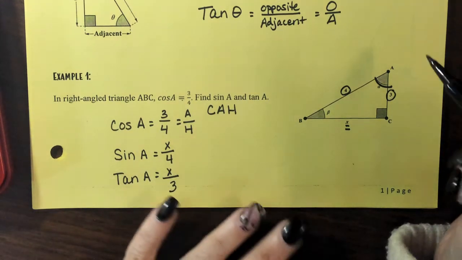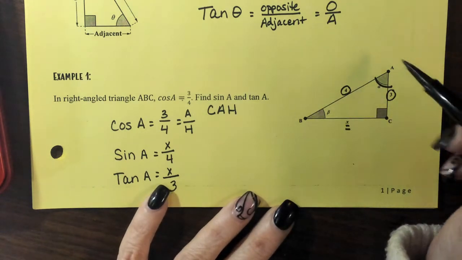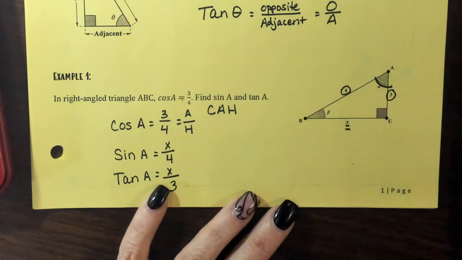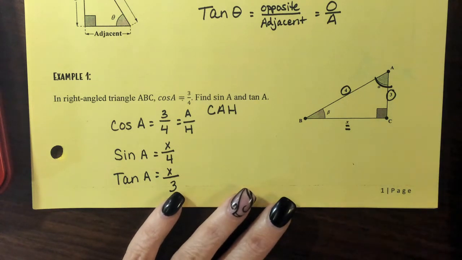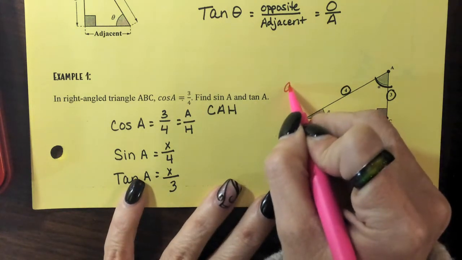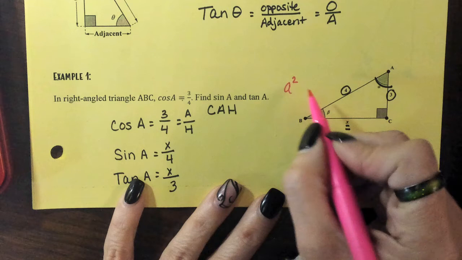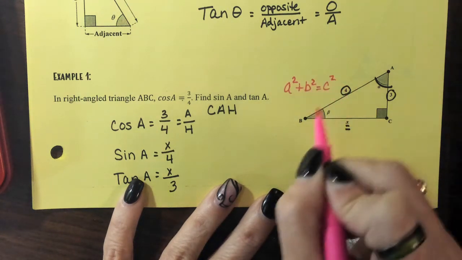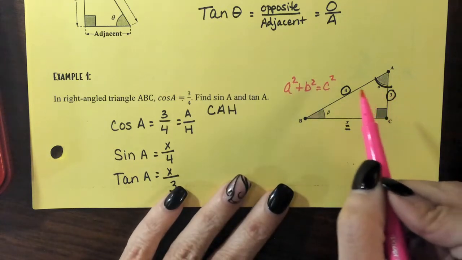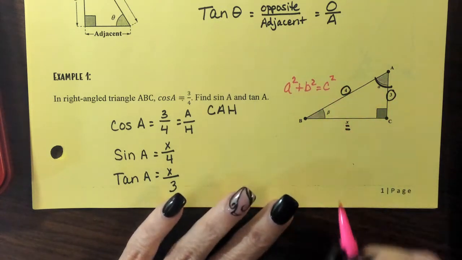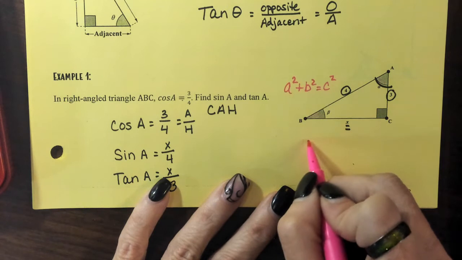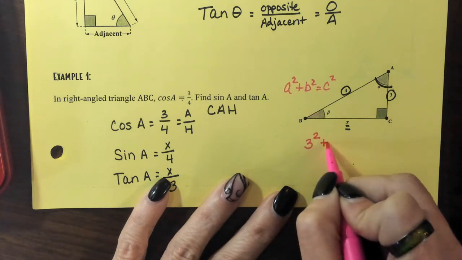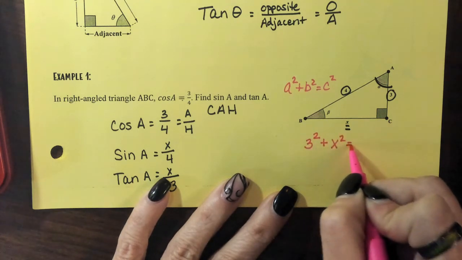Well, what do you know about a right triangle? Oh yeah, isn't there that theorem thingy that we know? Something about a squared plus b squared equals c squared? Okay, 3, 4, what's that other side over here? Well, let's see. I'm going to go ahead and write it. 3 squared plus x squared equals 4 squared.